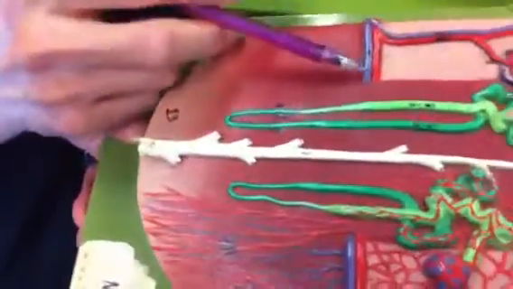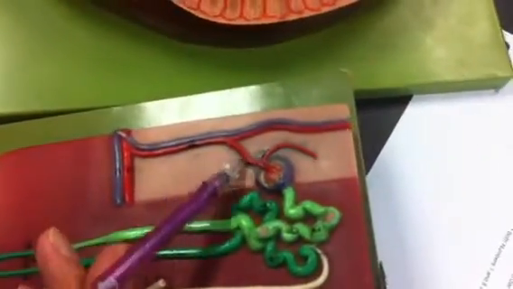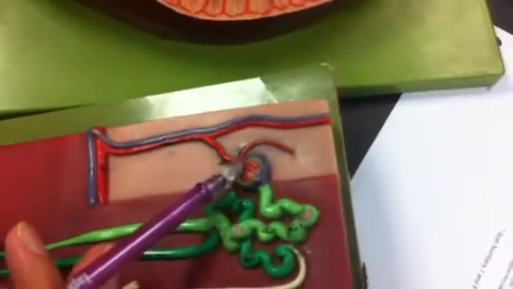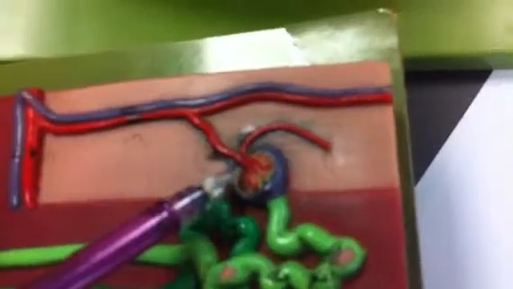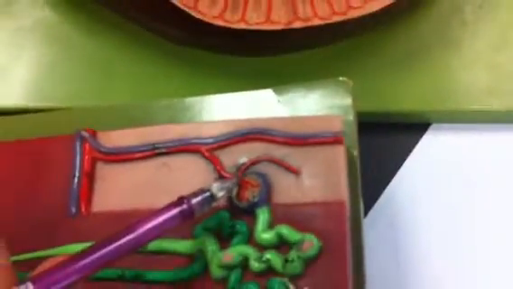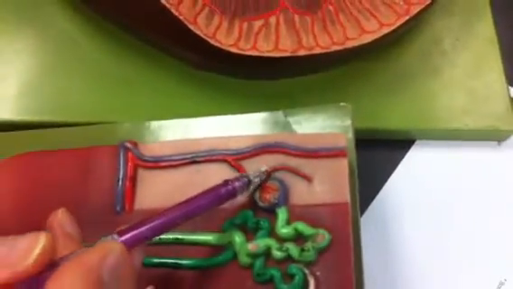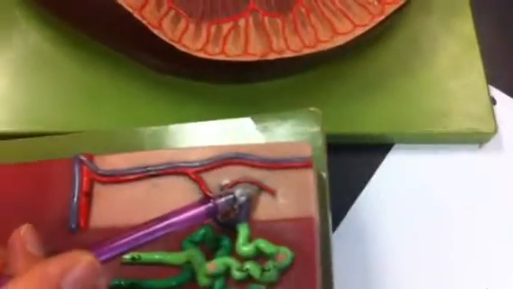Then for the blood vessels, we've already done the arcuate vessels and the interlobular. Coming off of interlobular will be a slightly larger afferent arteriole. It becomes a capillary bed, a very funny looping looking capillary bed called glomerulus. And then blood goes from there out a smaller one called the efferent arteriole.